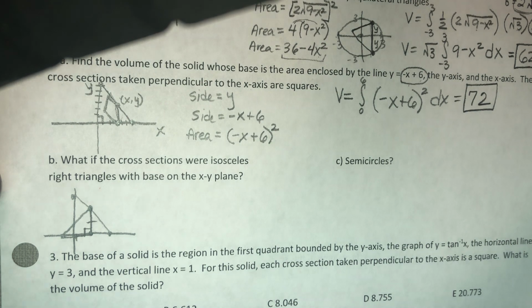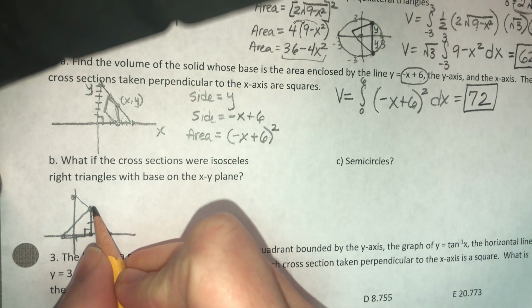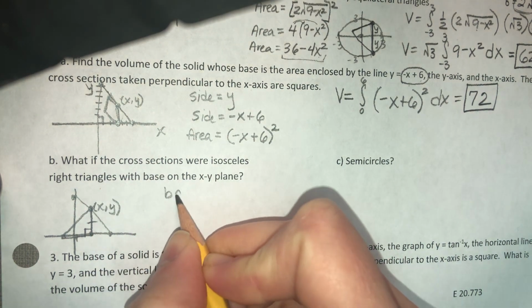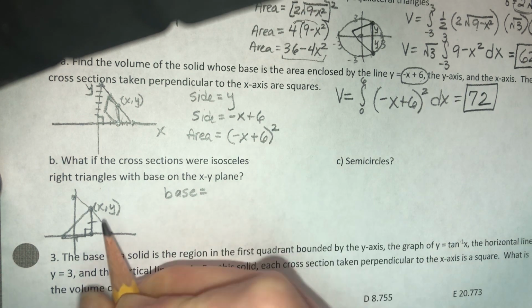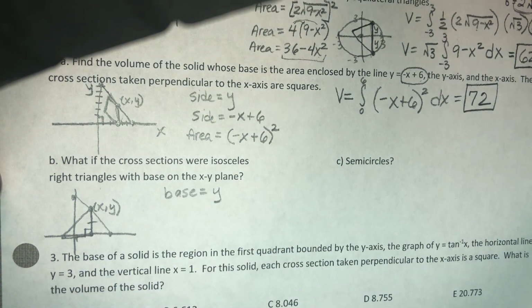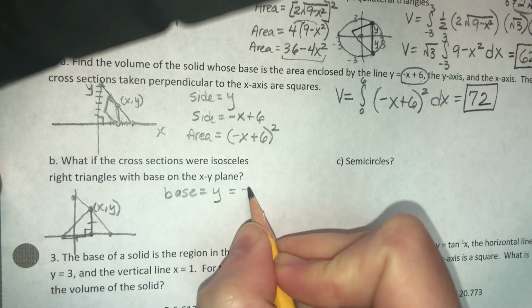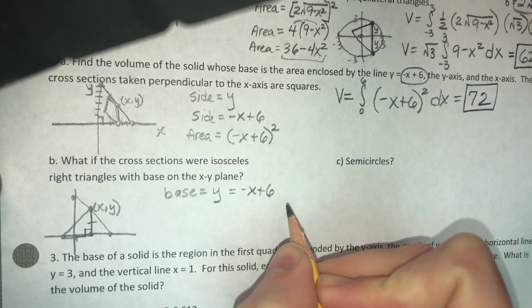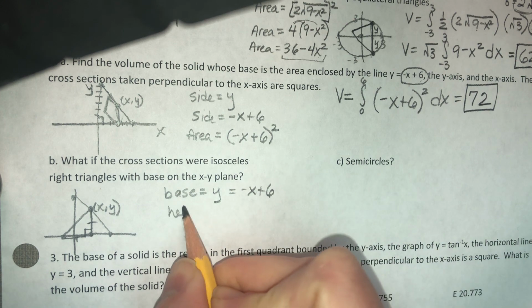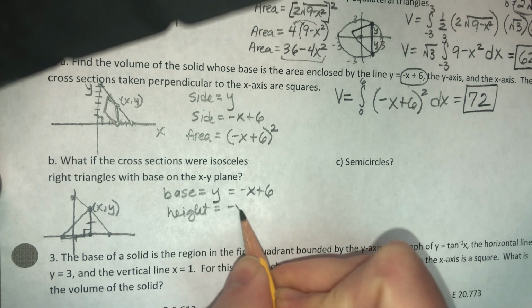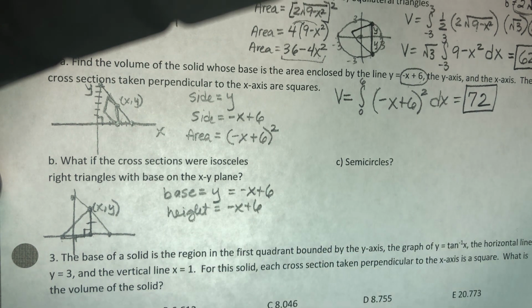So the base of our isosceles right triangle is still that y coordinate, which means it's going to equal negative x plus 6. The height is also going to be negative x plus 6, since the base and the height are congruent on this isosceles right triangle.